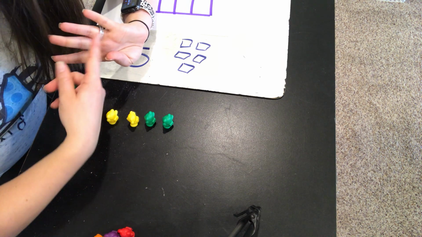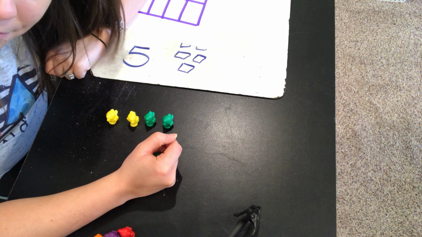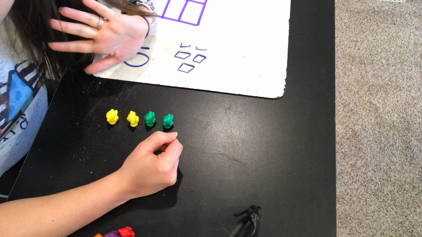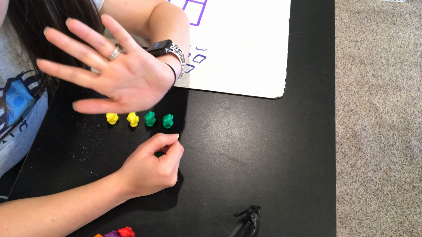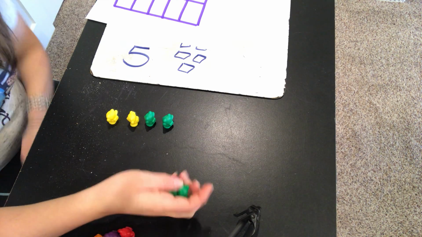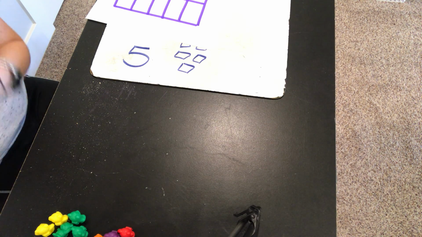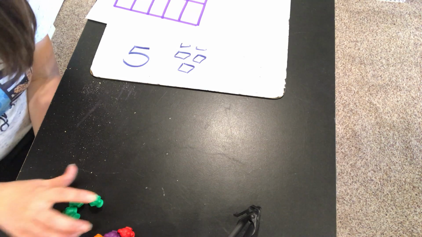And here's a way that you can show 4 with your fingers. What's a way with your fingers that you can show 5? If you have your fingers like this, you have 1, 2, 3, 4, 5. So here's another way to show 5. Okay, let's do a new number. Can you show, let's do 10 now. Can you show 10? All right, I'm going to build 10.